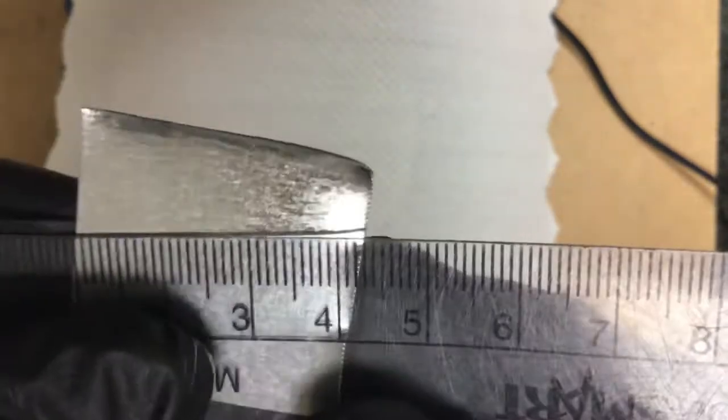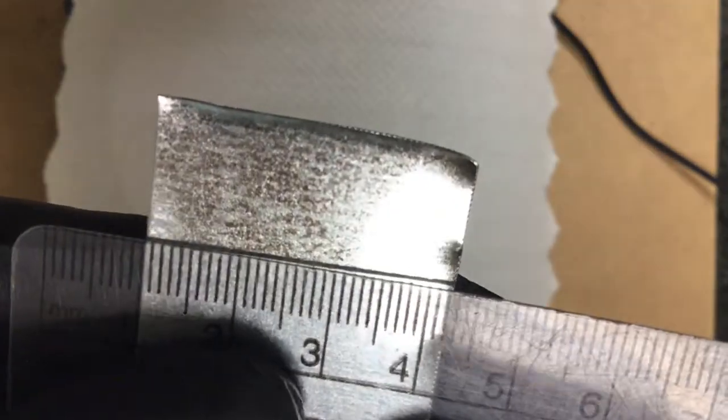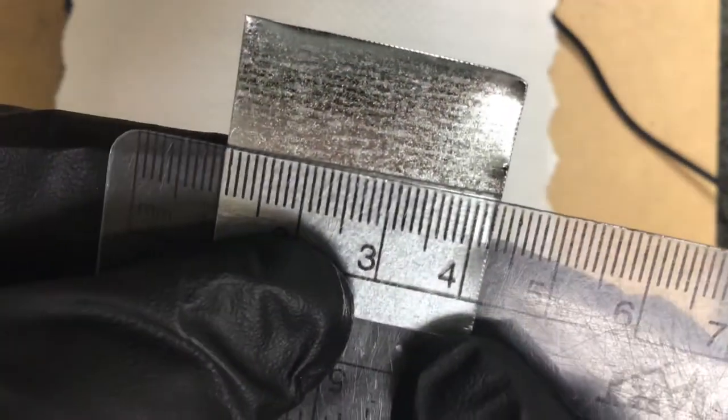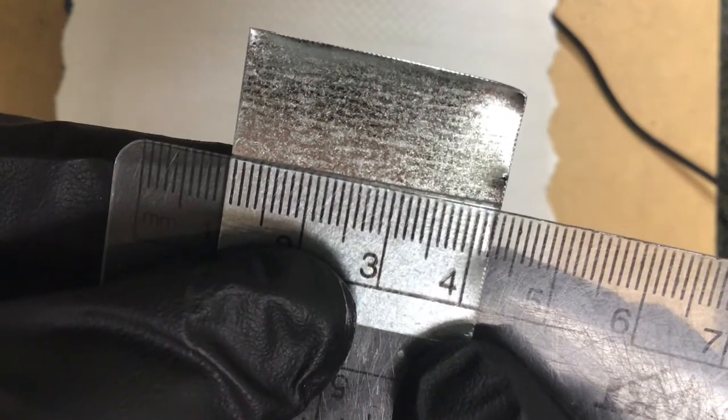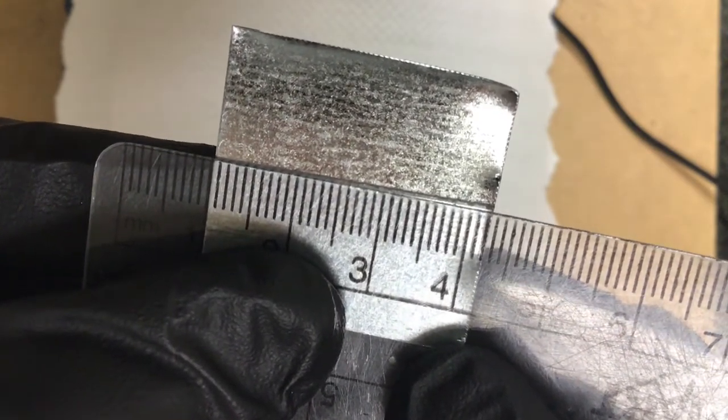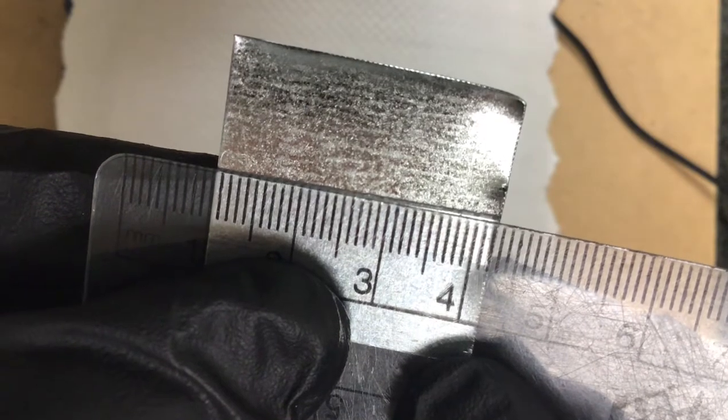That's the length, and then here's your width. And always starting at the 1. All right, so that's the length and width data for all 4 trials.